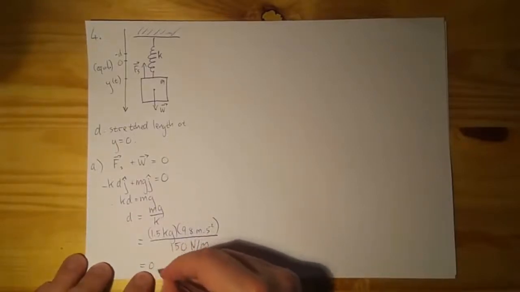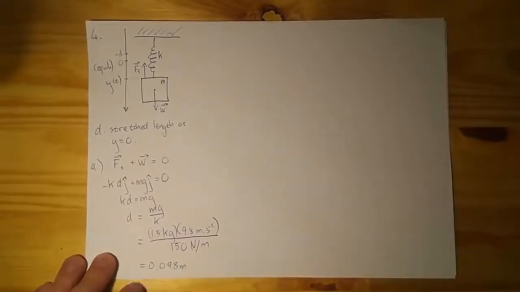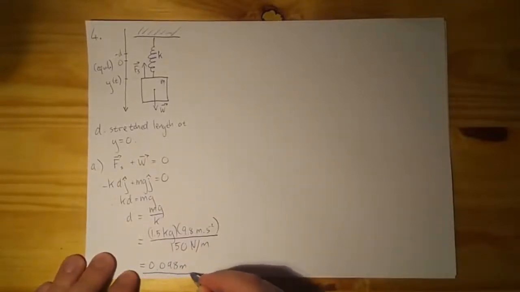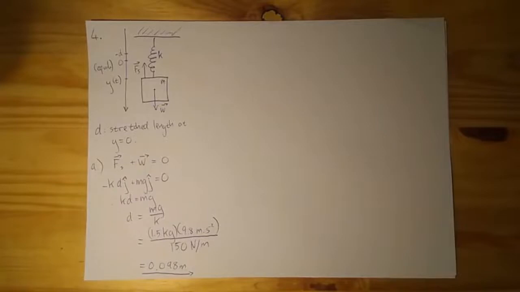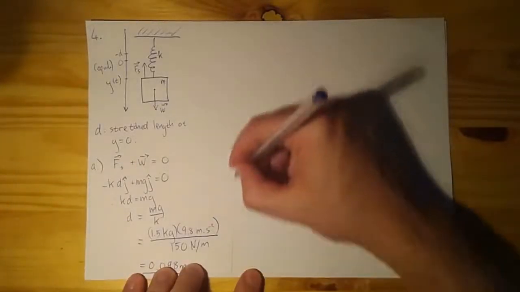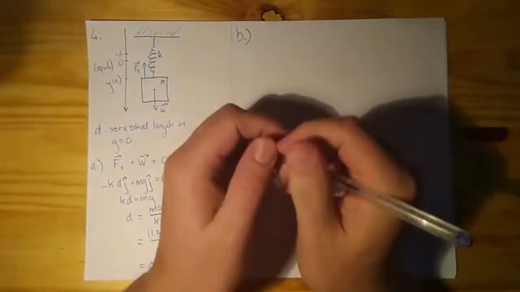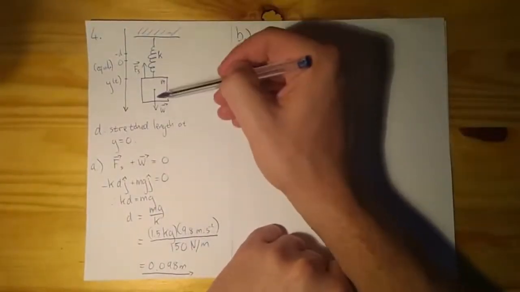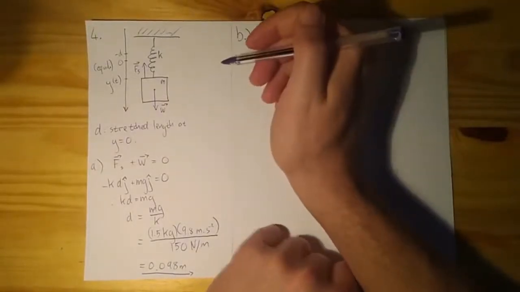So 0.098 meters. Good, that is the answer. So 9.8 centimeters. I just asked for by how much it is stretched, so I can leave it at that. They didn't ask how many centimeters or anything like that. Good. Now, let's move on to B. B asks us to prove that if it is disturbed, like if it's pulled down a little bit or pushed upwards, whatever, then the resulting motion is simple harmonic.